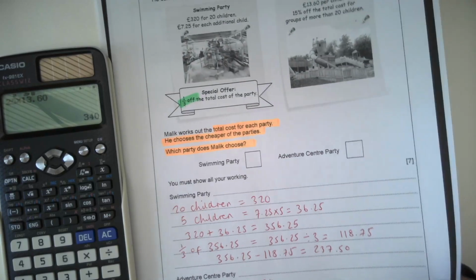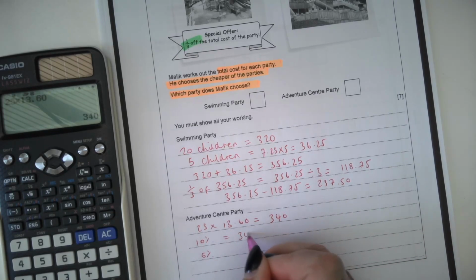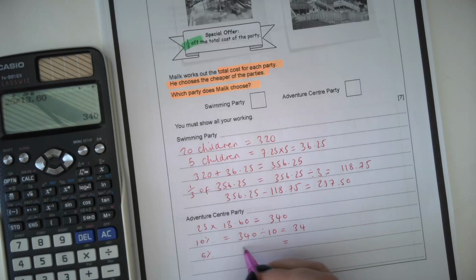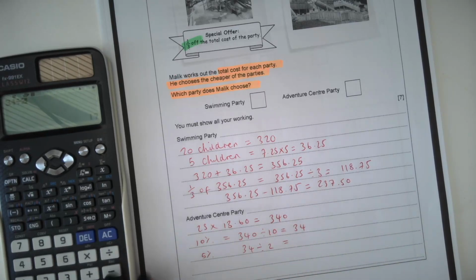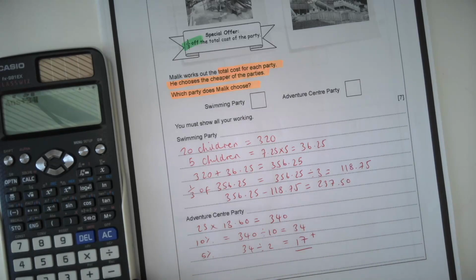Okay, so to find 15%, I'm going to find 10% and 5%, and then I'm going to add those together. To find 10%, we divide by 10. And to find 5%, I do half of my 10%. So 34 divided by 2. Anything you need to do calculating wise, do it in your calculator, guys, to be safe. We're going to add those together. So 17 plus 34 is 51. So that's our 15%.